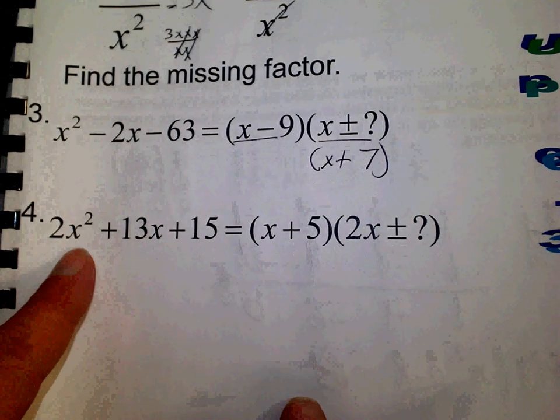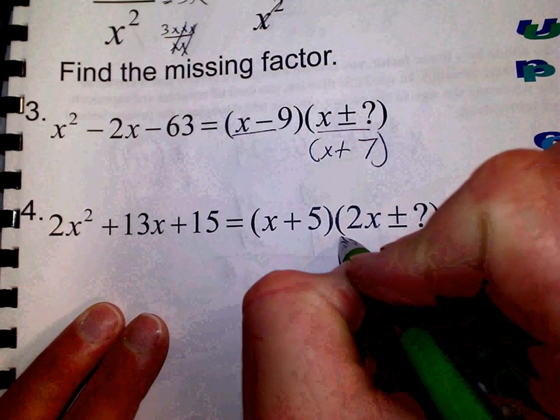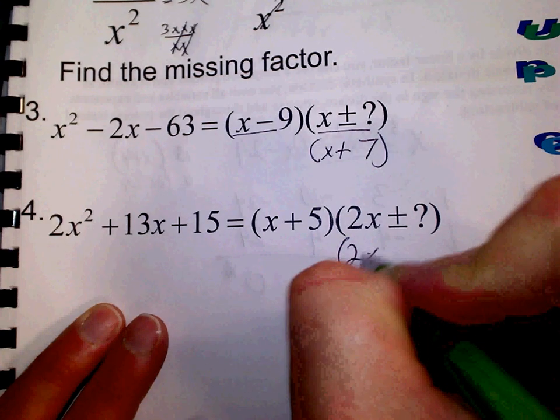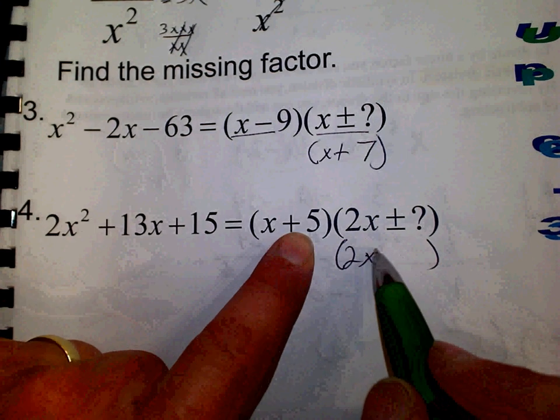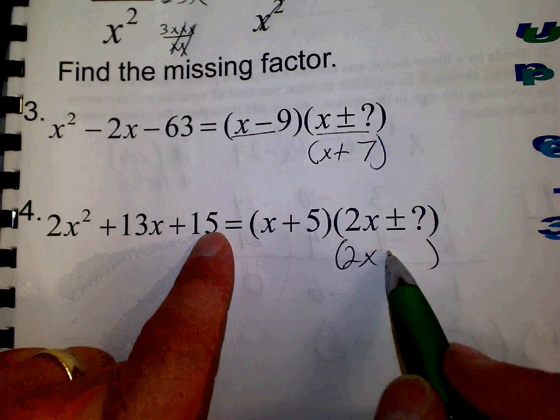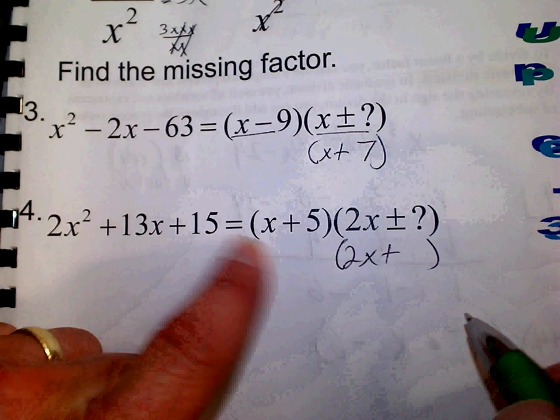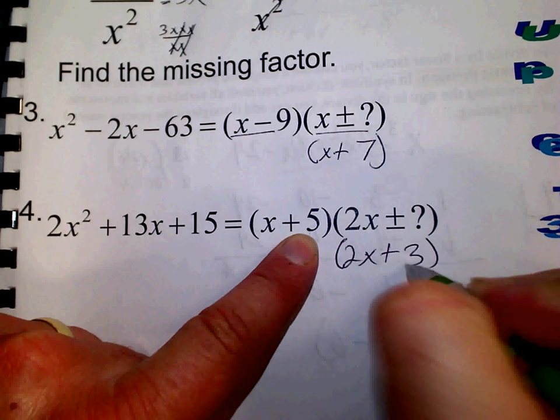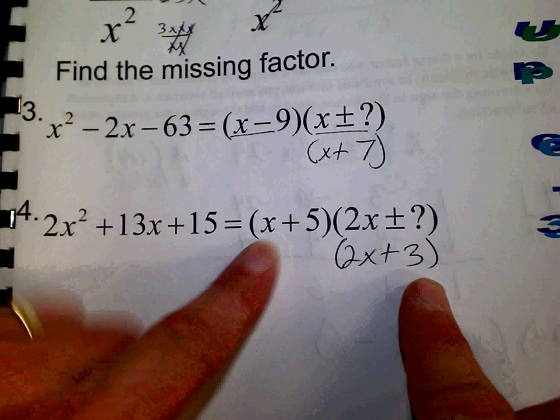All right, the last one here, number 4. X plus 5 would come from 2x. Is this going to be plus or minus to get this 50? Plus, and the only thing it can be is 3. Very good. These would be the factors.